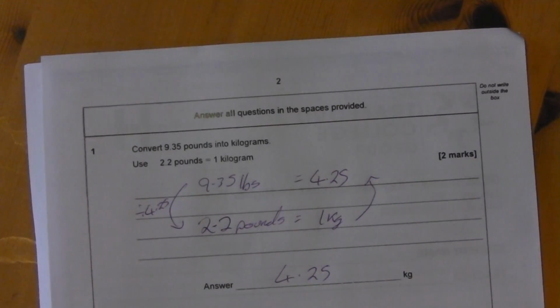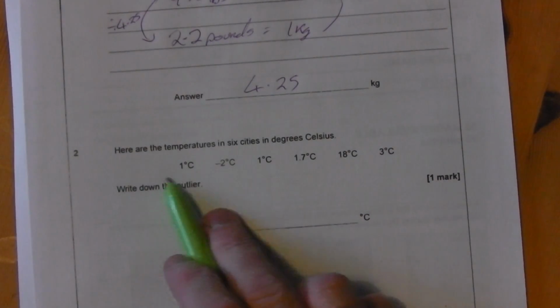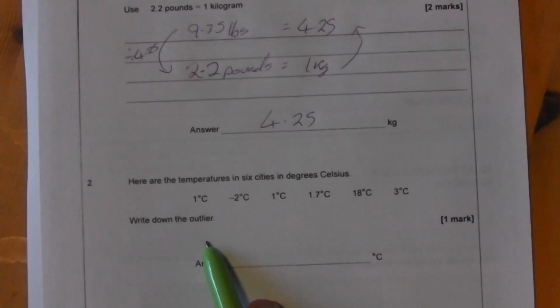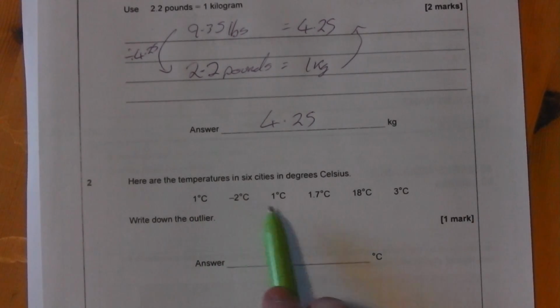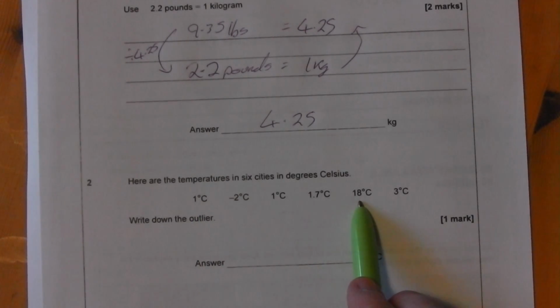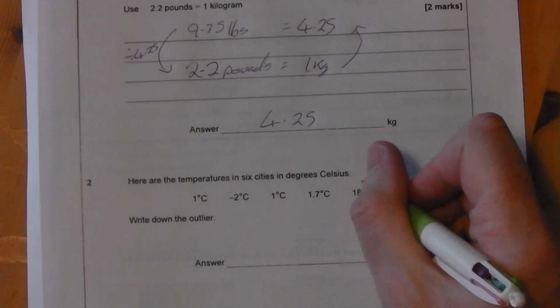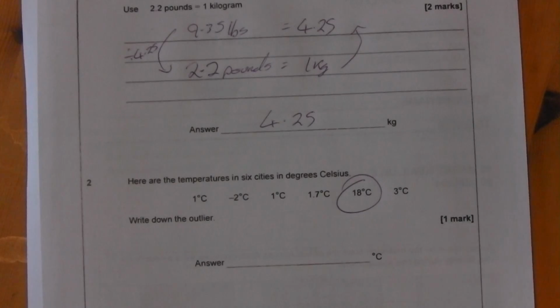Okay. Question 2, we've got temperatures listed in 6 cities in Celsius, and they want the outlier, depending on how you prefer to say it. If I look at 1 degree, -2 degrees, 1 degree, 1.7 degrees, 18 degrees, and 3 degrees, no prizes there really, apart from the 1 mark. 18 is our outlier.